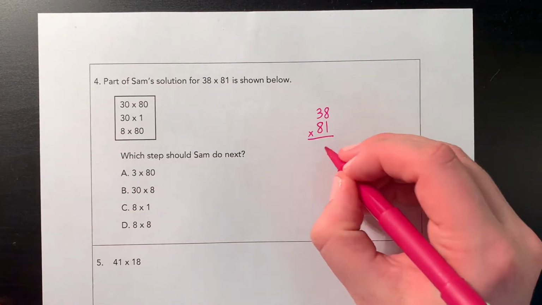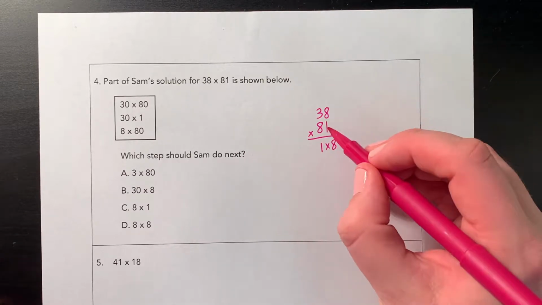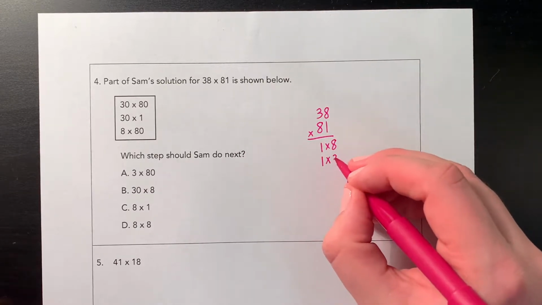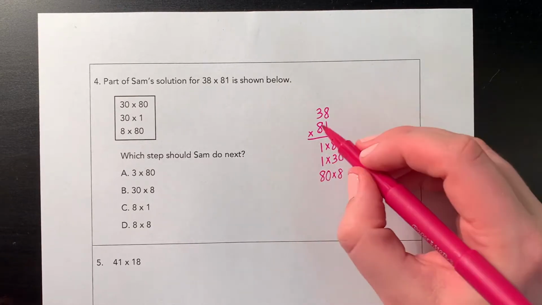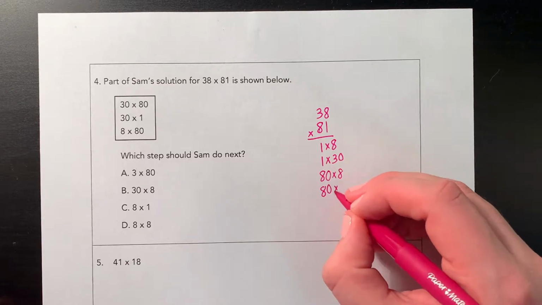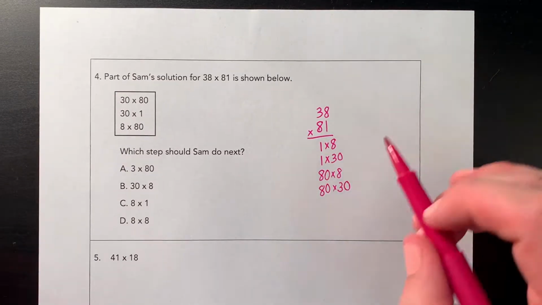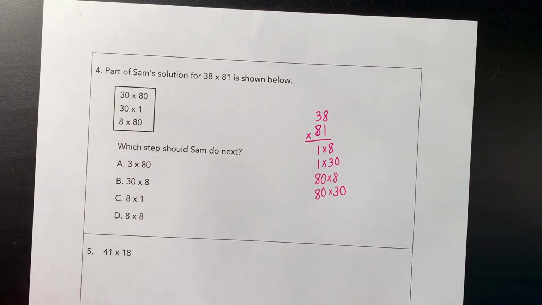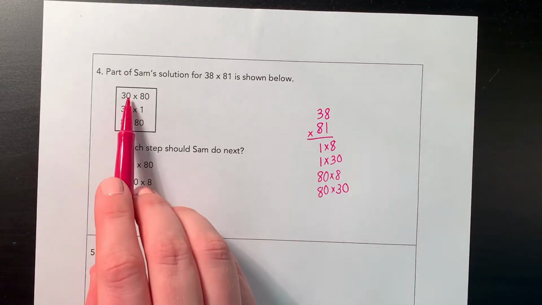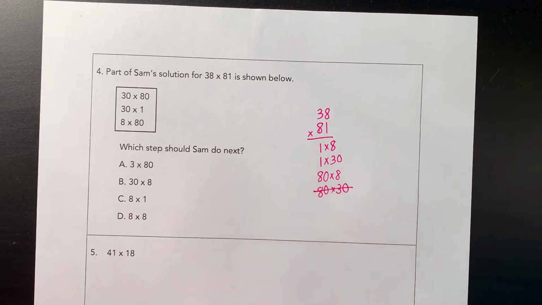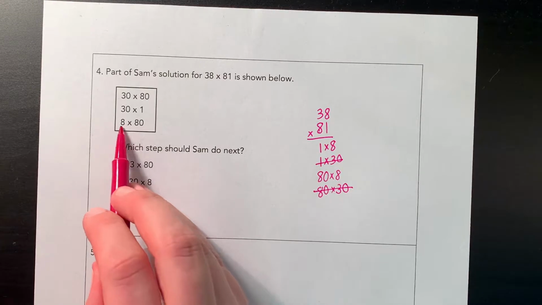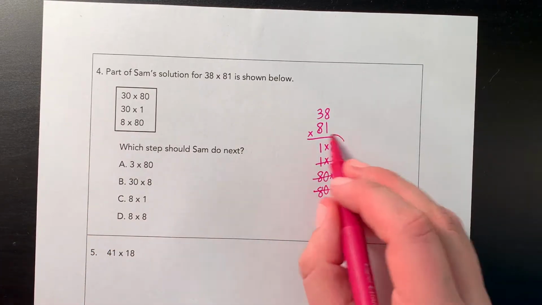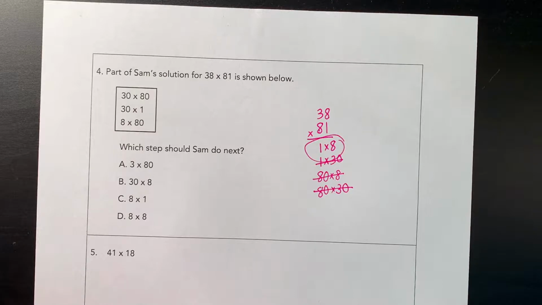So we know 1 times 8 is the first step, and then 1 times 30, and then 80 times 8, and 80 times 30. So now you really don't need to solve the problem. All you have to do is figure out which step Sam still needs to do. So I see that 30 times 80 has already been done, 30 times 1 has already been done, and 8 times 80 has already been done. So I know that the only step left for Sam to do is 1 times 8, and that is letter C.